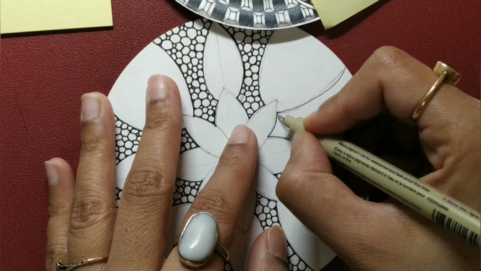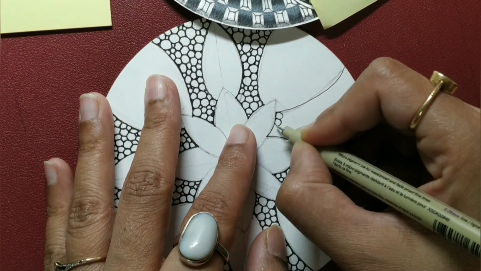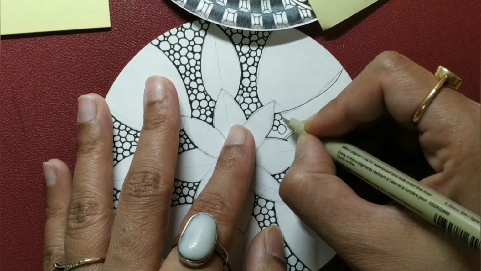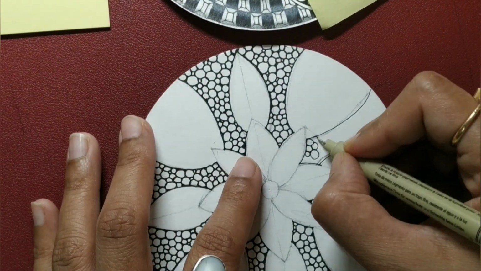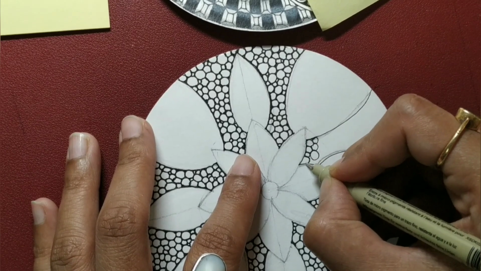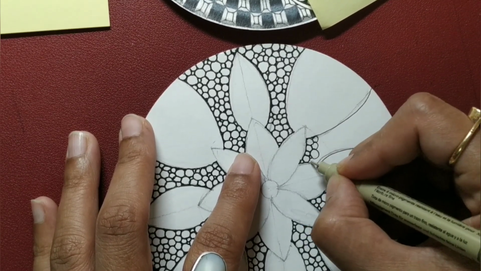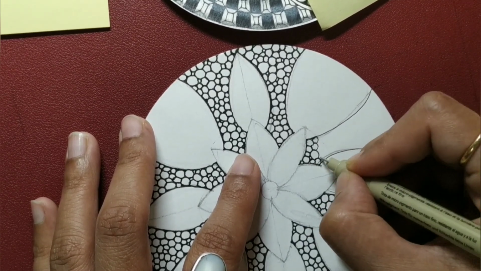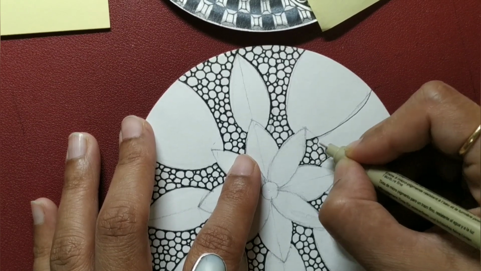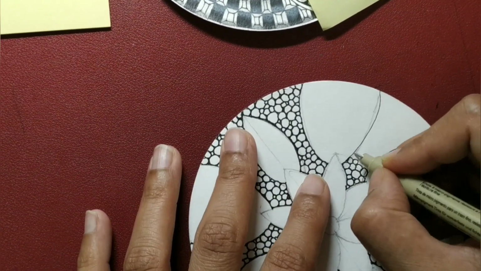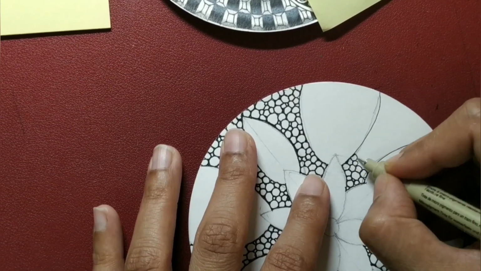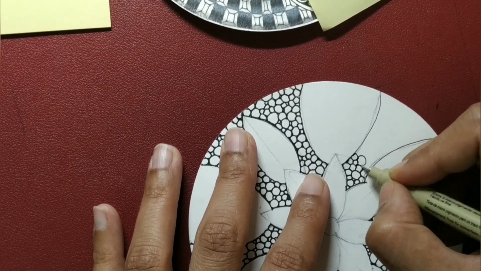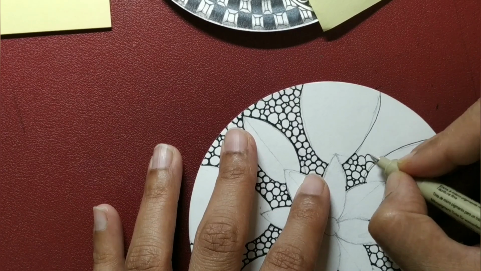Right, so I'm now working on the last section, just filling in tipple in the same fashion in all the sections, squeezing in my tipple inside, making sure that the intersectices are filled up at the same time, or you can get back to it later.